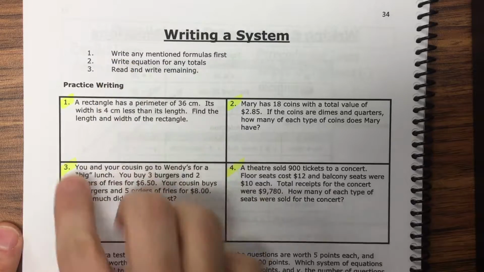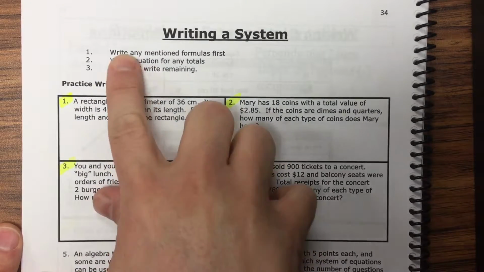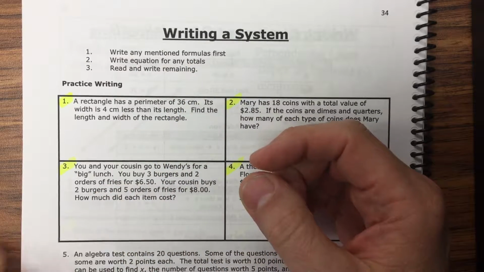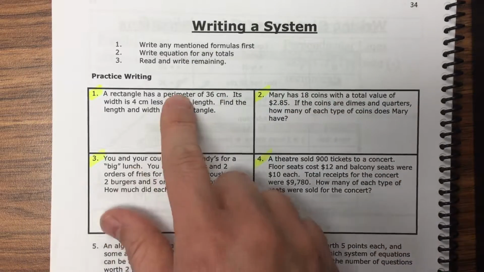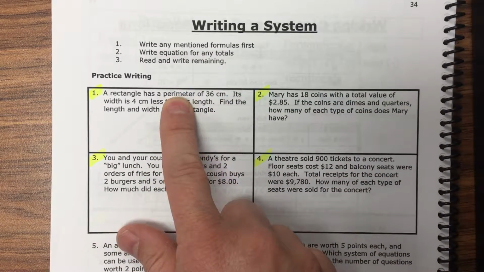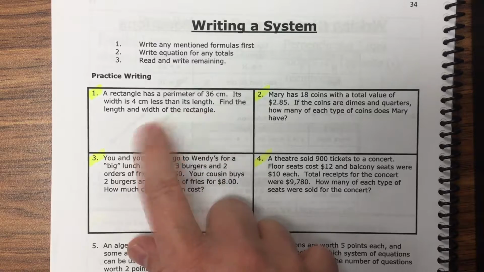So first of all, if there's any formulas at all in the problem, you need to just write those down first. Okay? Now, that may not be an explicit formula. It may be referring to a formula that you should already know, such as perimeter or something. You should know the formula for perimeter of a rectangle. That's a formula. That's something you need to use.